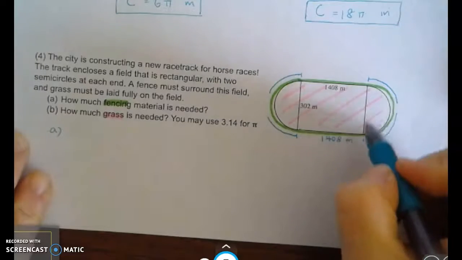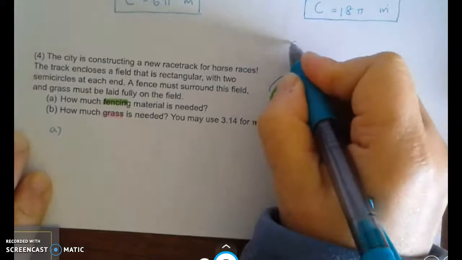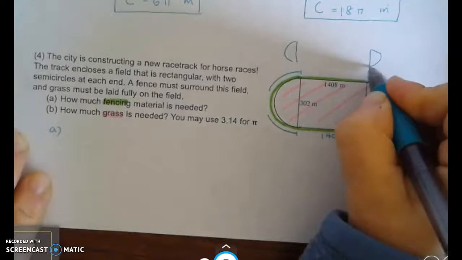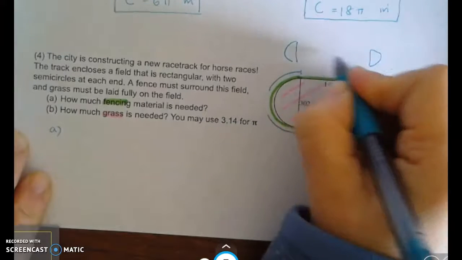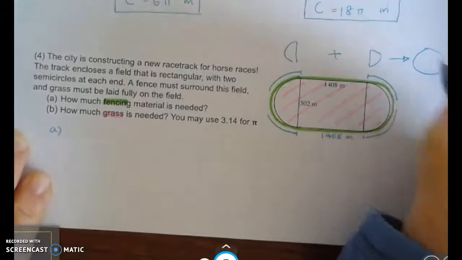Well, can you kind of picture these 2 semicircles here? 2 half circles on the other end. You bring them together and you get a full circle.